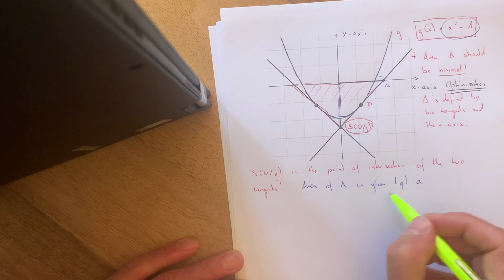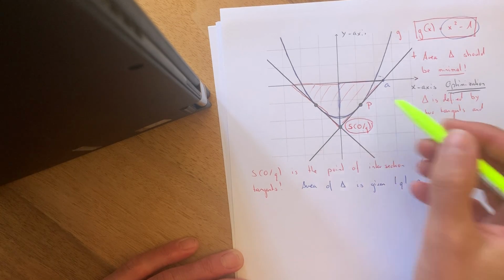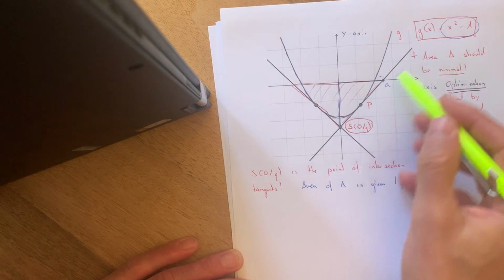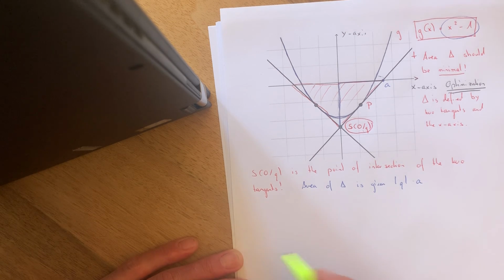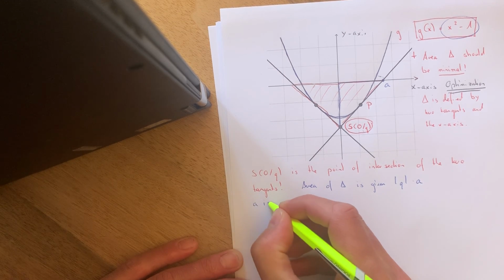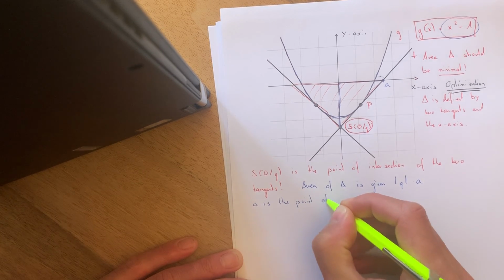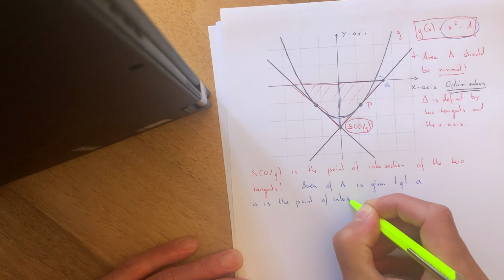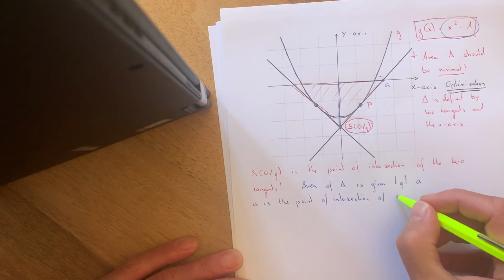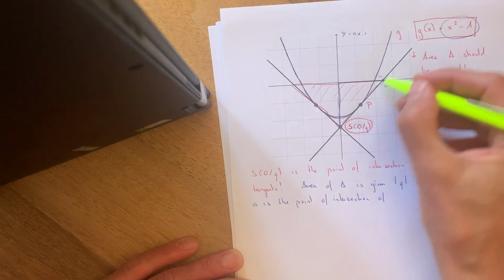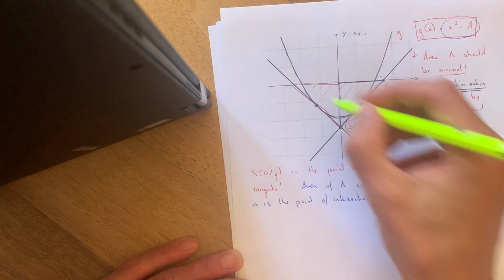Well, as already said, Q is the y coordinate of the point of intersection of the two tangents. A, well, what is A? A is the point of intersection of the tangent T. Well, I'm calling this tangent here T. We're not going to need the other tangent, you will see.